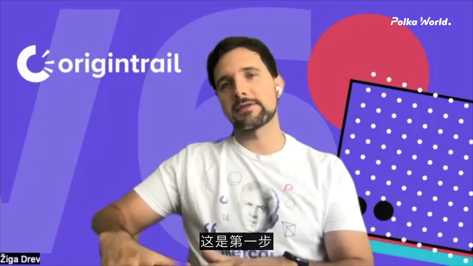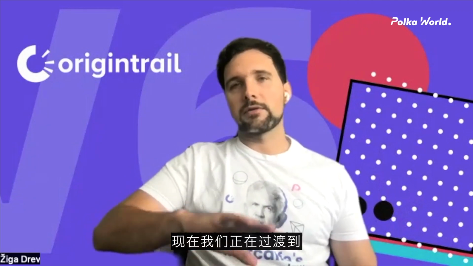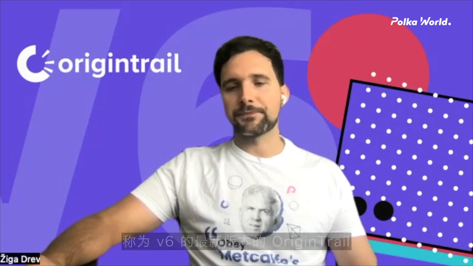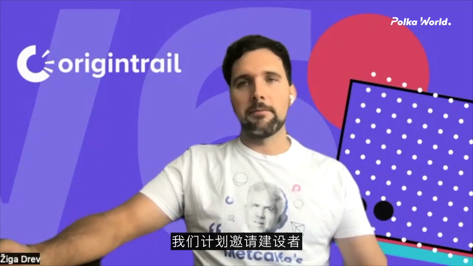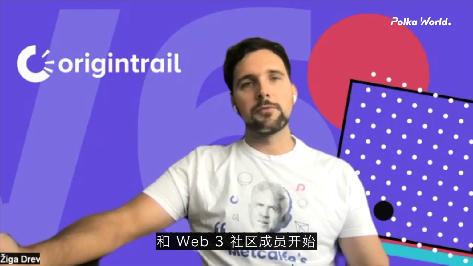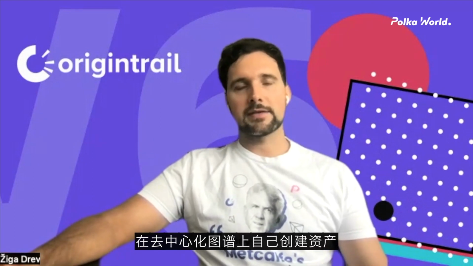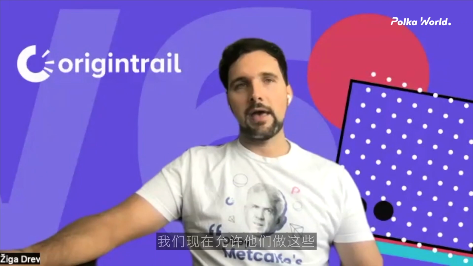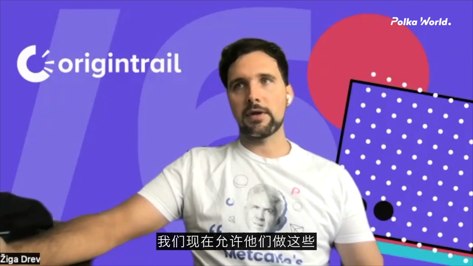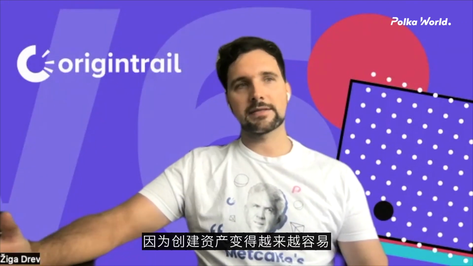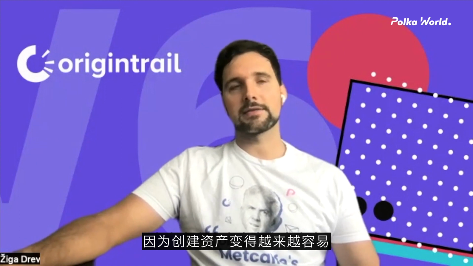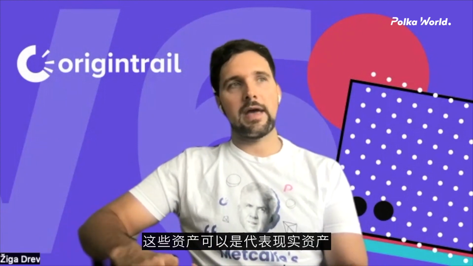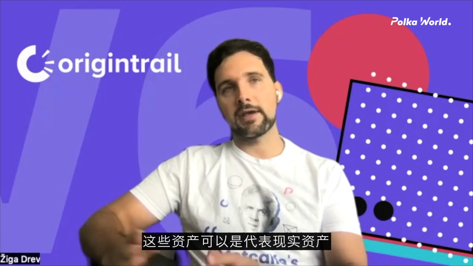So that was the first step. Now that we're transitioning towards the newest version of OriginTrail, which is called V6, we are also inviting builders and Web3 community members to start creating assets by themselves on the decentralized knowledge graph. We're allowing them to do so now because it's becoming increasingly less difficult to create assets. And this is where just about anybody can decide which asset is important for him or her.